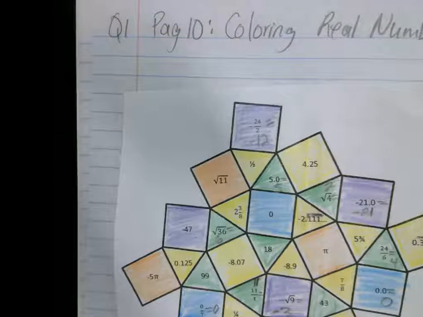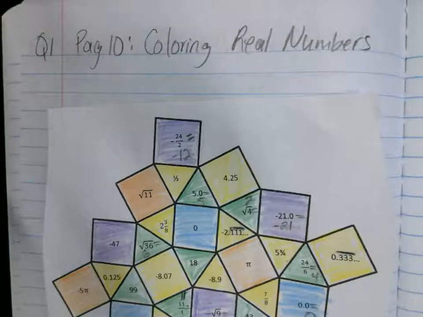Your calculator should be put back. Make sure you put your color pencils back in. Very good. Is that better, baby?